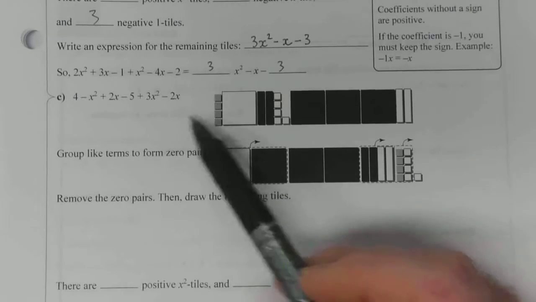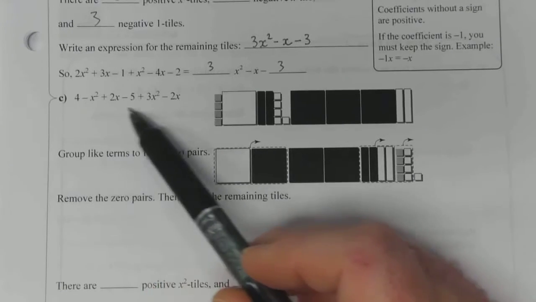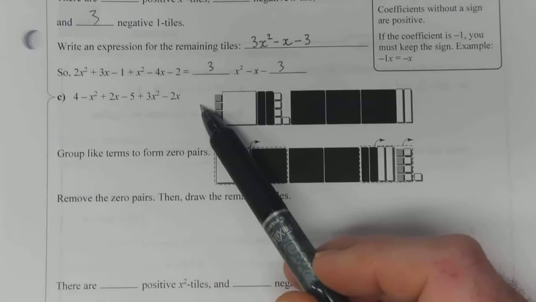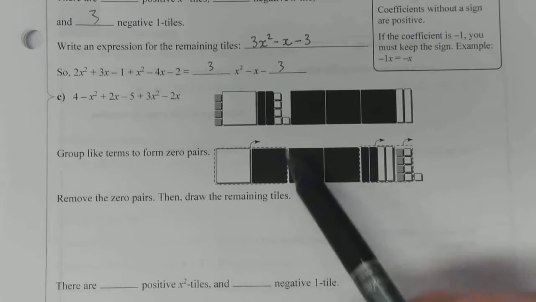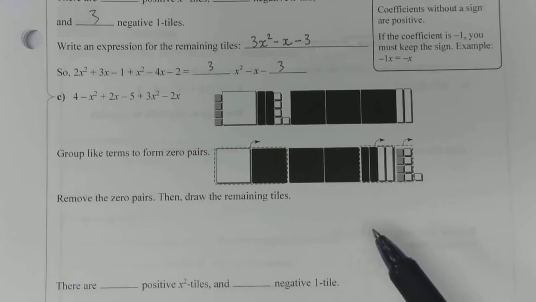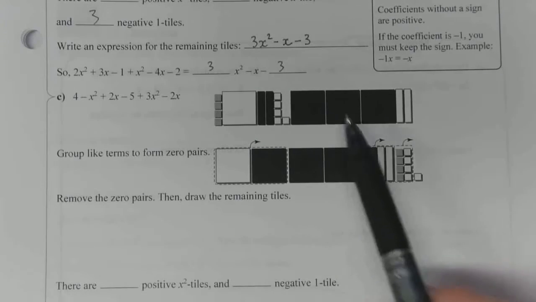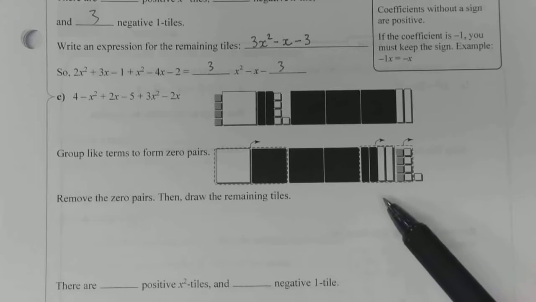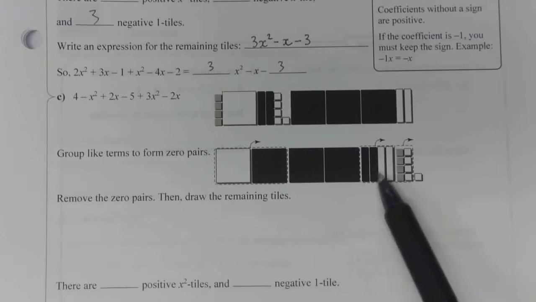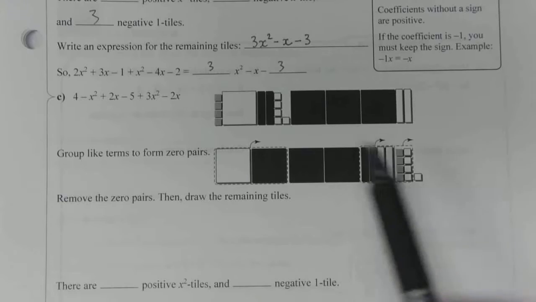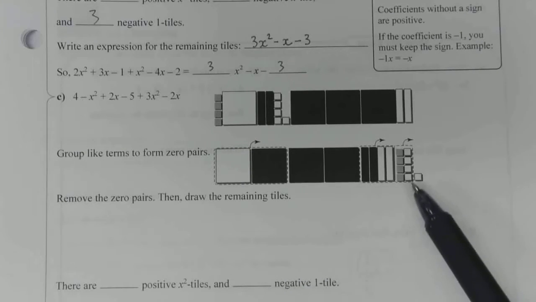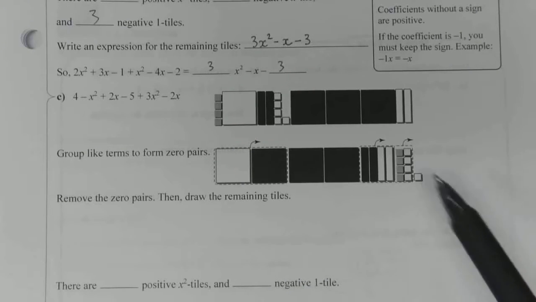So that's drawing them as you see them from left to right in the original polynomial. Now we can group them into similar shapes and sizes. So we've got our x squareds first, 3 shaded, 1 not. Then we've got our x bars, 2 of each. And then all of our single 1 tiles, we've got 4 shaded and 5 unshaded.